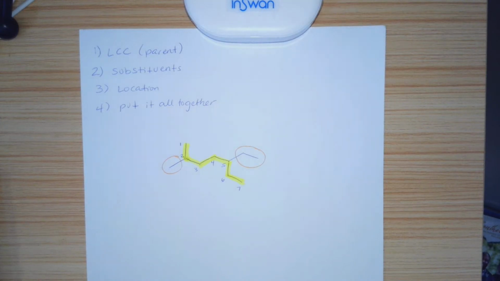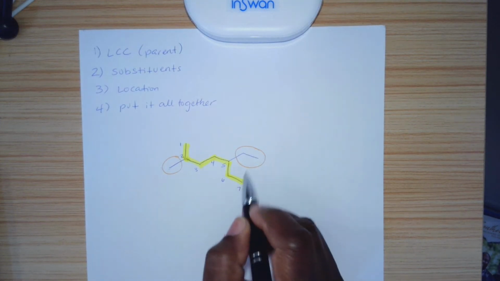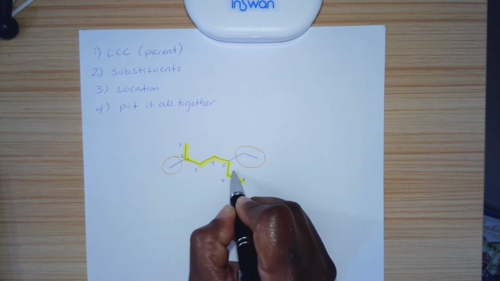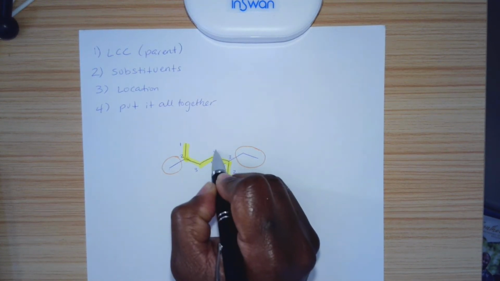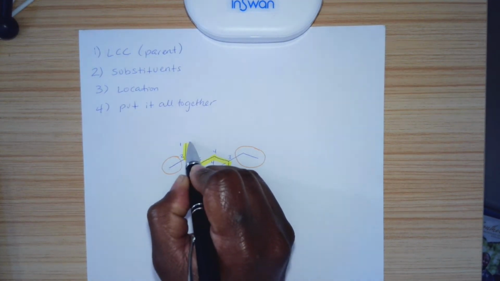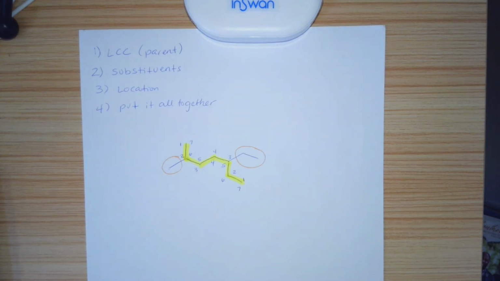I could have started counting in the other direction. I could have started at the opposite end. This would be 1, 2, 3, 4, 5, 6, 7. So either end could have been number 1. But what you have to remember is once you start determining a location, once we decide on a direction, we cannot switch it up. We have to remain consistent. So we can only number in one direction. In this case, from left to right or from right to left. From there, we would put it all together.